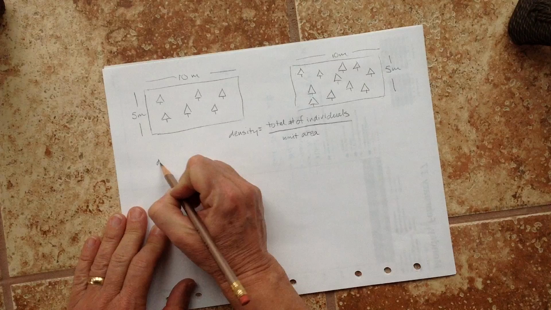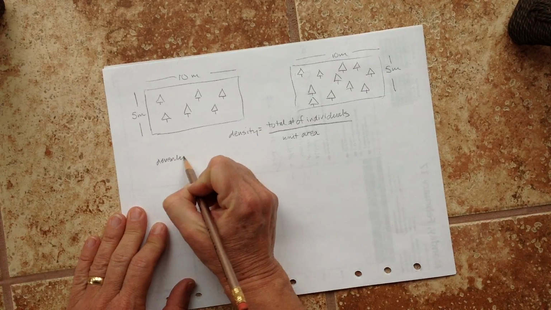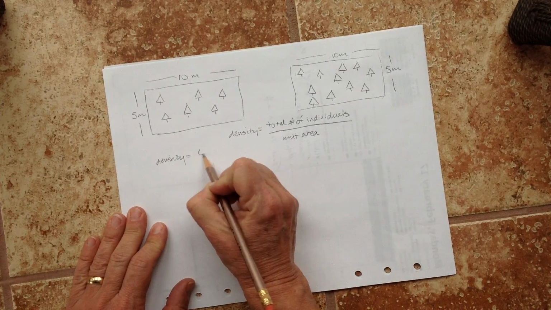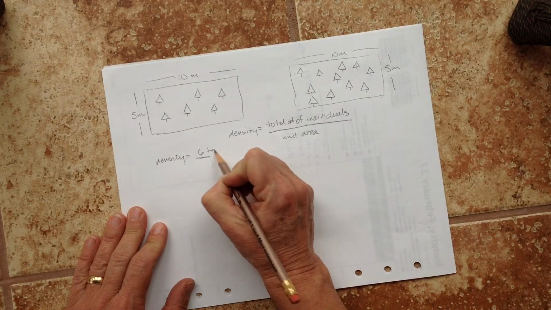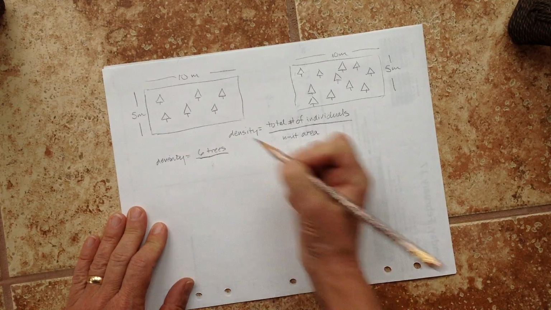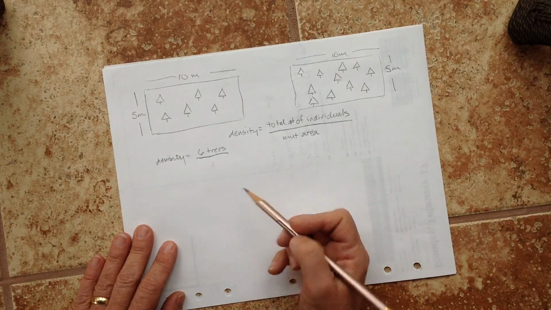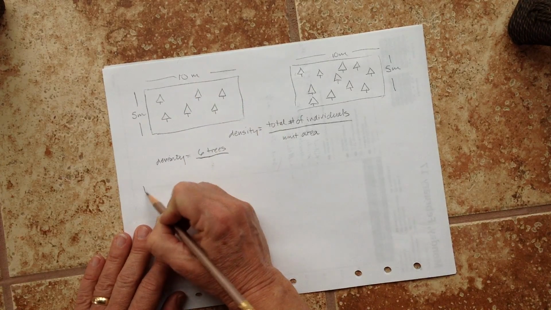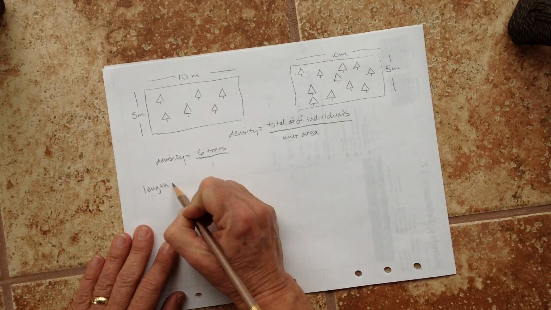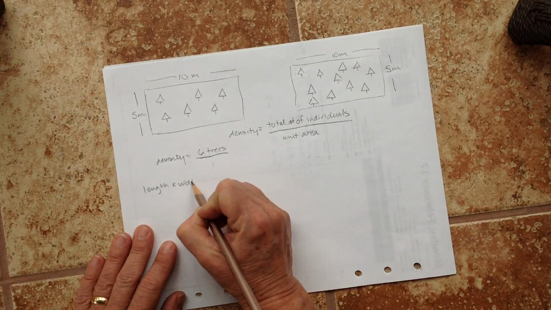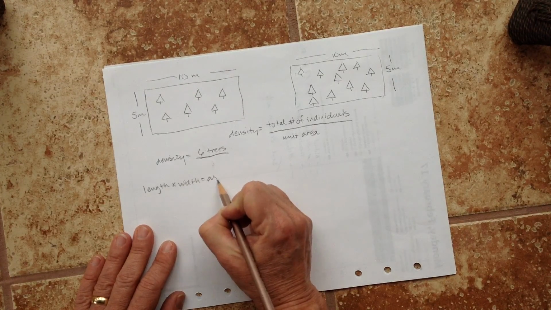So density over here is equal to 6 trees, those are our individuals, divided by the unit area. Well, you remember from math class, if you take length times width, that will equal area.